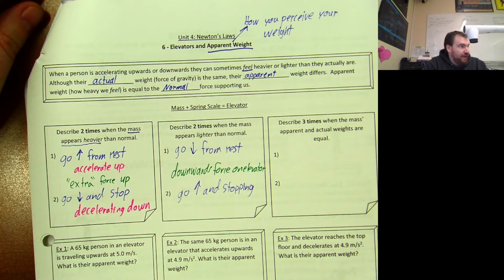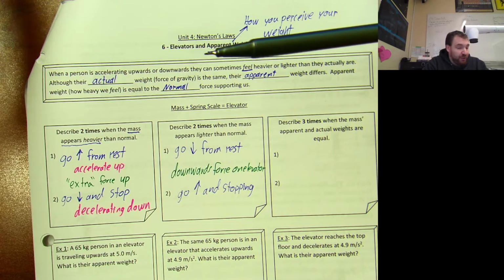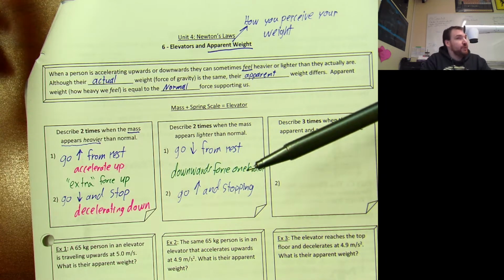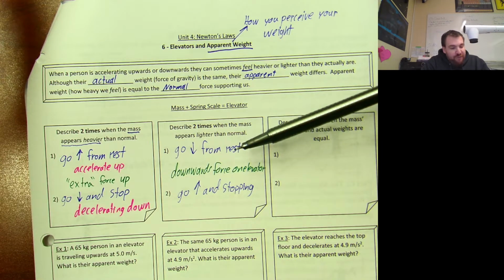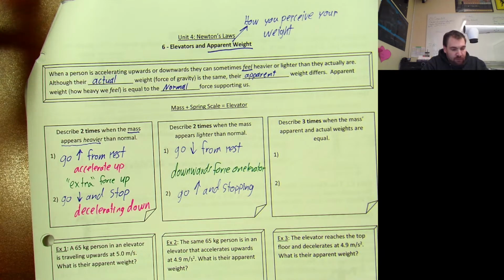One of the favorite answers that we like to give at the beginning of this chapter was inertia. It has everything to do with inertia. Your body wants to continue doing what it's doing even as something is slowing down the elevator. Your body wants to continue a little bit. And so you feel lighter because the elevator is slowing down faster than you are.